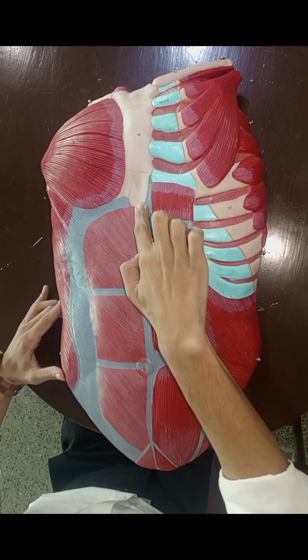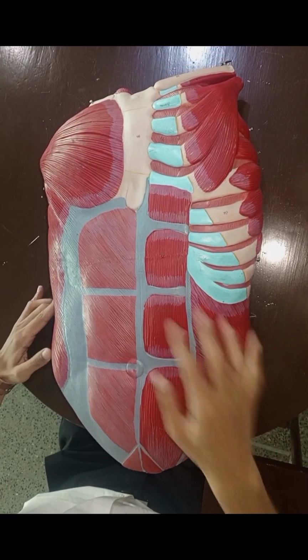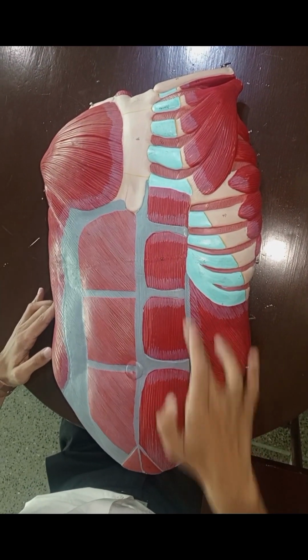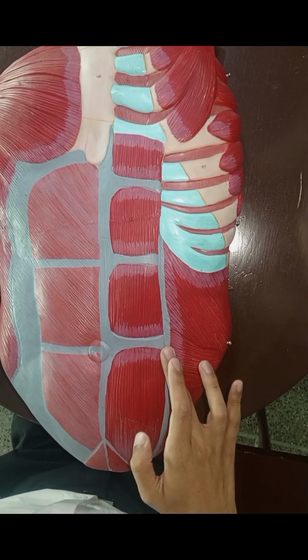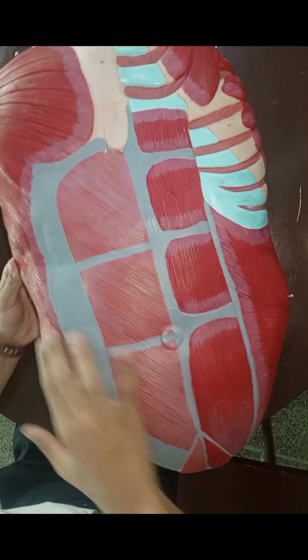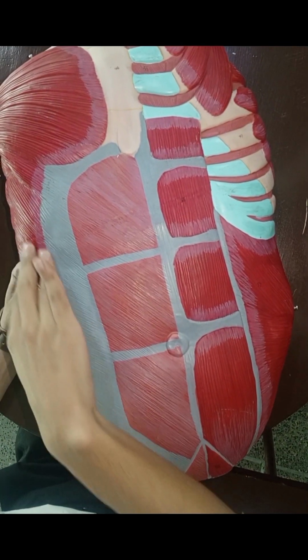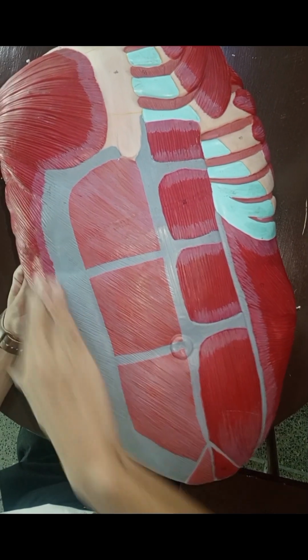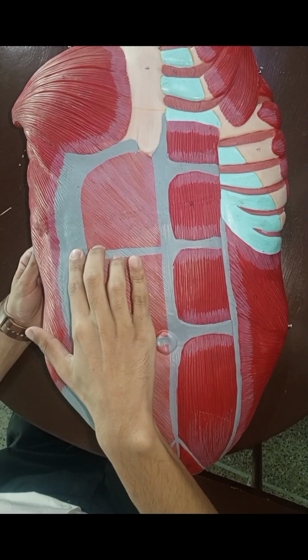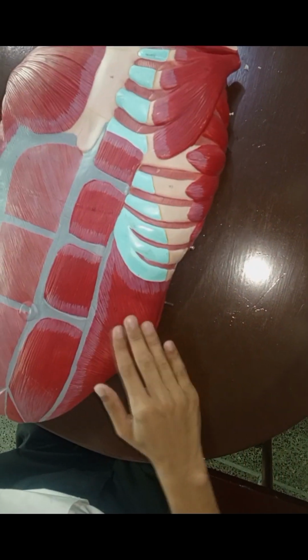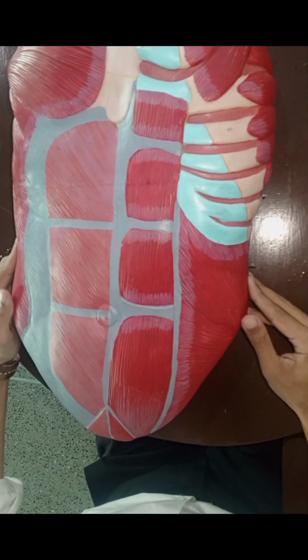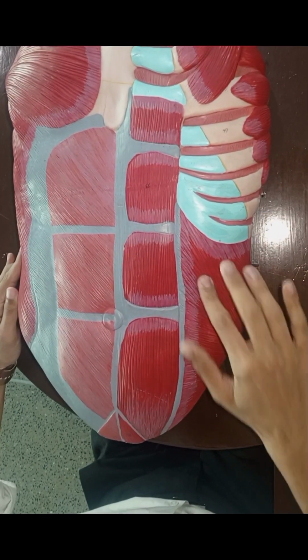It extends from the xiphoid process to the pubic symphysis, whereas this one is the linea semilunaris, and this one is the external oblique muscle. Its fibers are directed downward, and this is the aponeurosis of the external oblique muscle. This is the internal oblique muscle. Its fibers are directed upward. Its fleshy fibers insert at the 10th, 11th and 12th ribs.